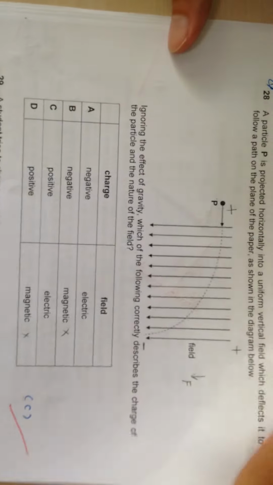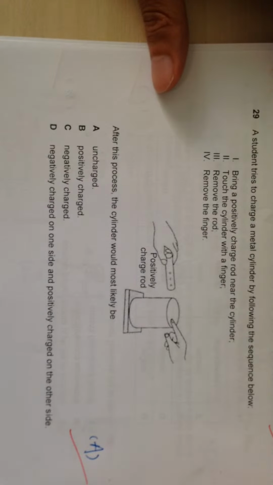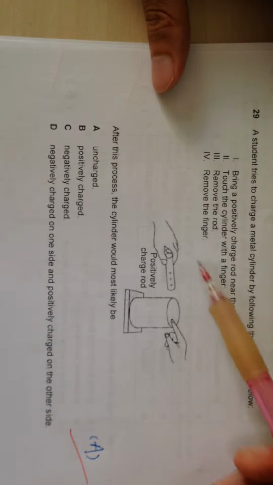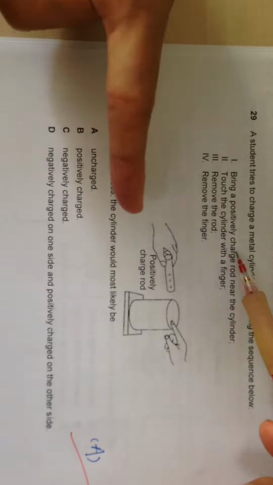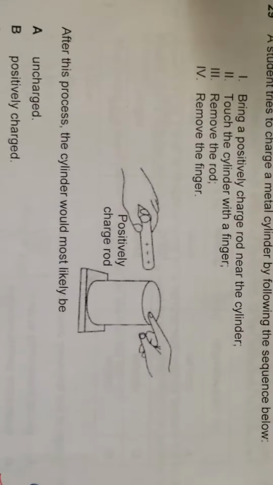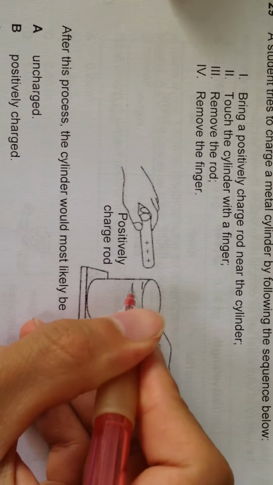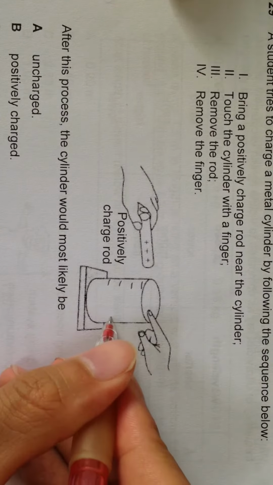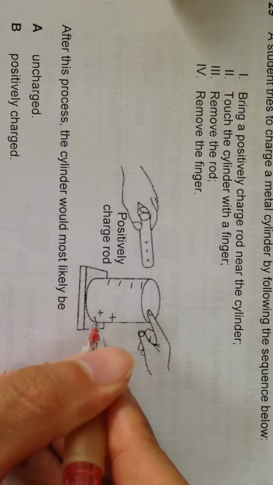Okay, question 29. They ask you in a different order what will happen if you follow this procedure. So let's go through what will happen in each step. When you bring the positive charge rod near to the cylinder, let's zoom it in now, what will happen is that you are going to induce negative charge here and positive charge here.